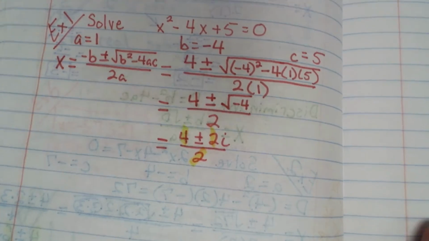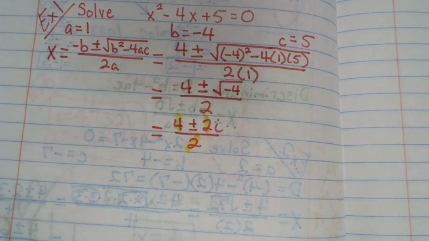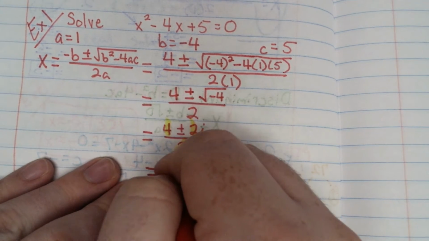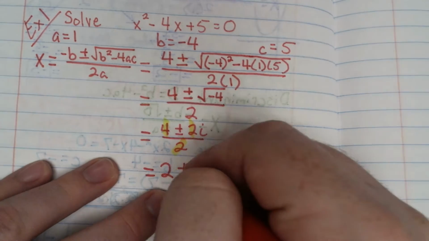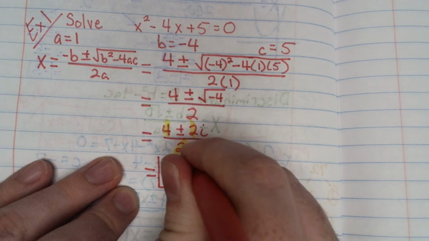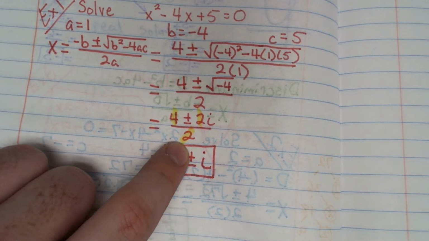We can divide a 2 out of here, and since this 2 divides out, we can just divide the 2 away. We're left with 4 divided by 2 is 2, plus or minus 2 divided by 2 is 1, so we're only left with i. And our answer is 2 plus or minus i, because that 2 divides out also, and we're just over 1.